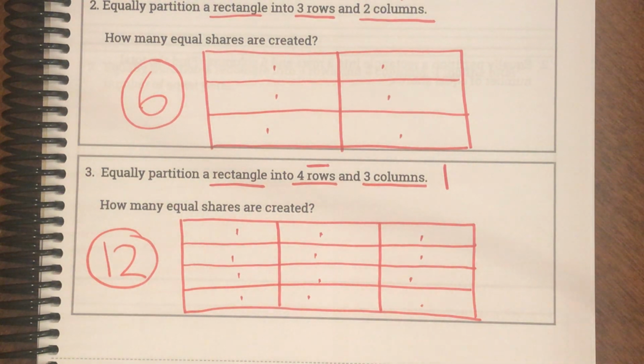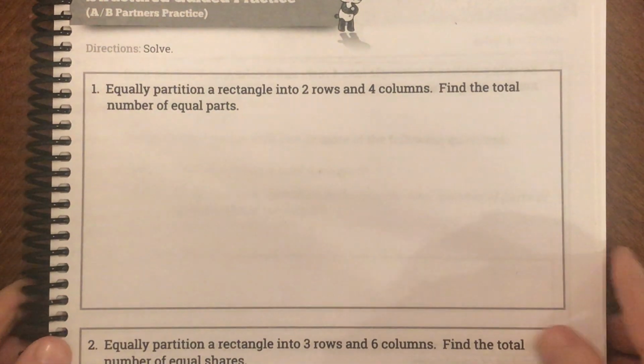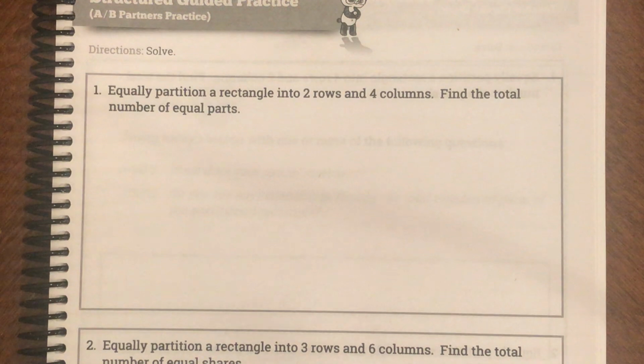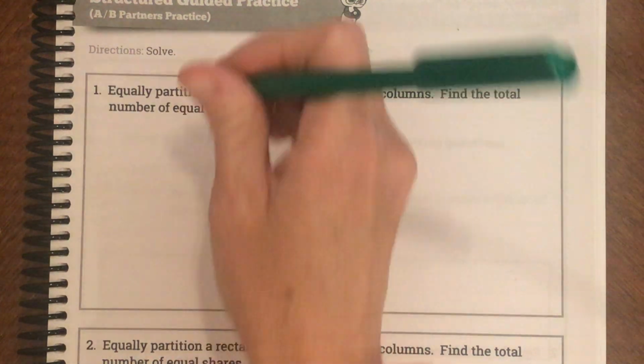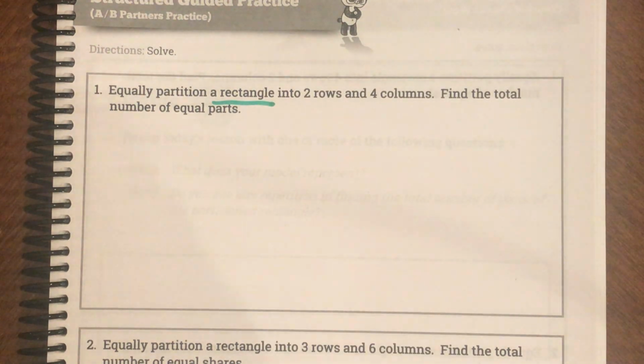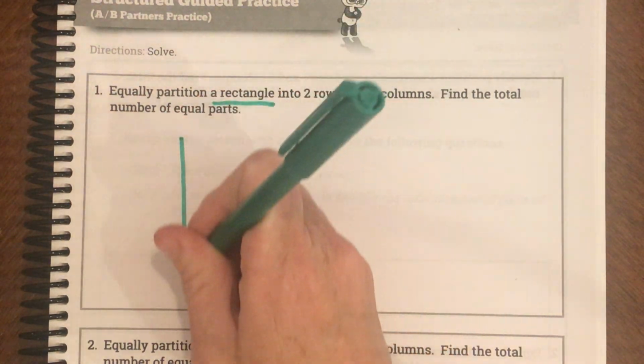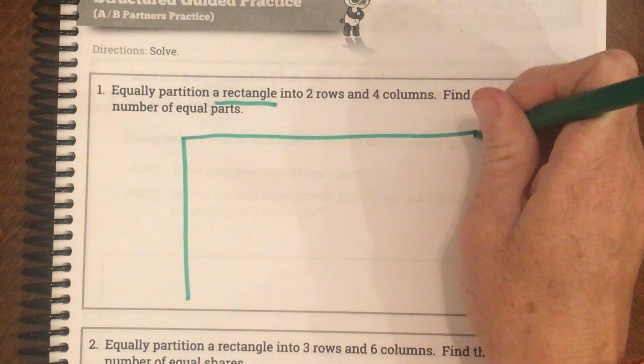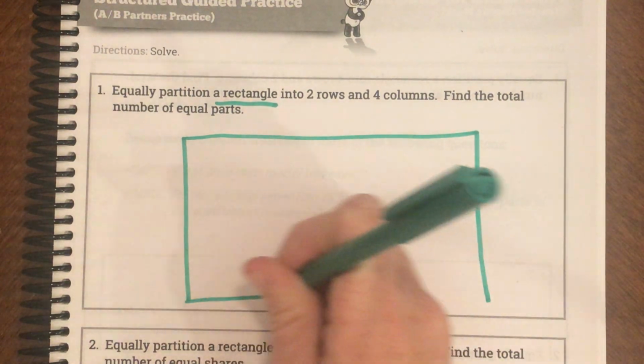Okay, friends, let's do some of these together. We are on page 2 of your student journal, and here's our first problem. It says, equally partition a rectangle. Okay, so let's stop really quick and let's draw our rectangle. I'm going to draw a large one. I think it's easier if you draw a large one.